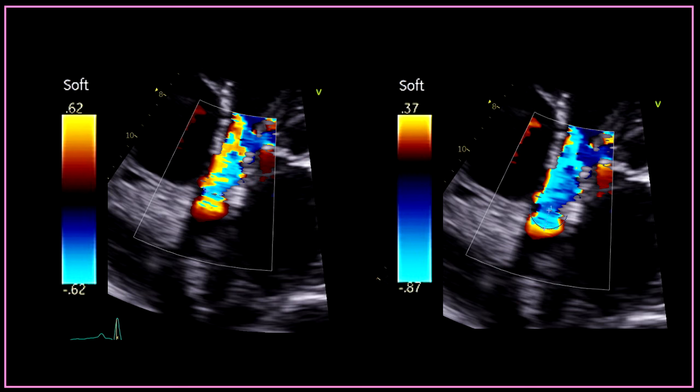I repeat, normally by just shifting the baseline you can accomplish this, but sometimes you will have to also adjust the color scale. As you can see now on the right-sided image, the top number is now 37 and the bottom number is 87.